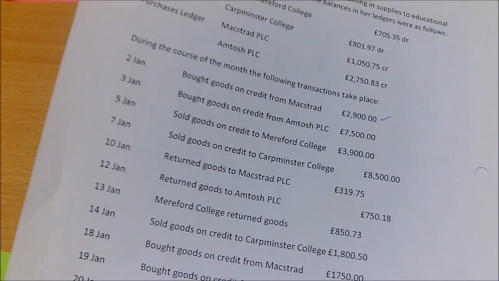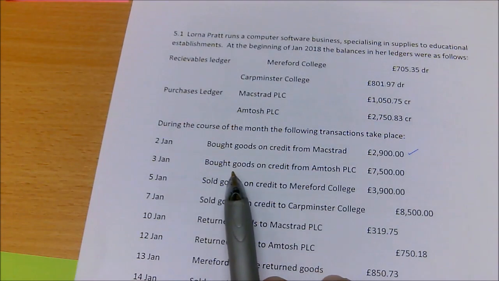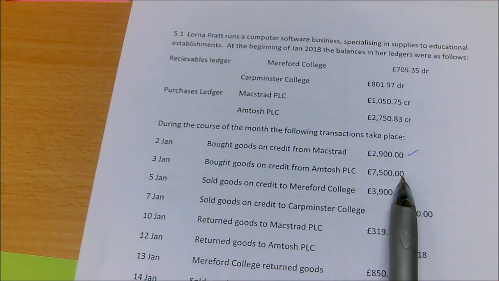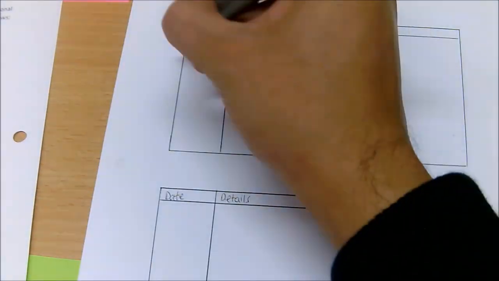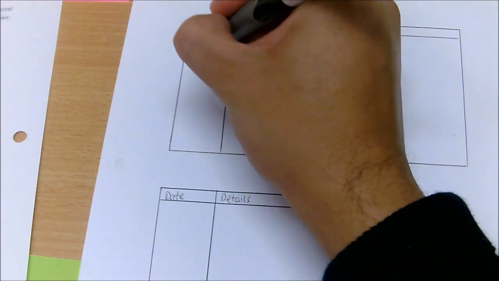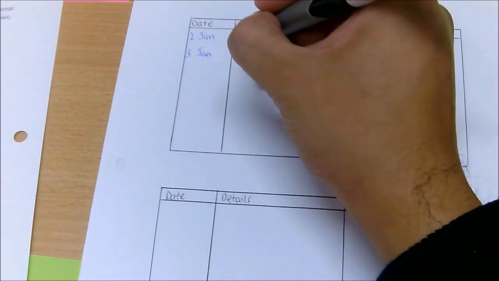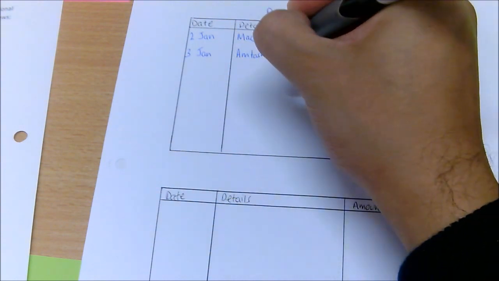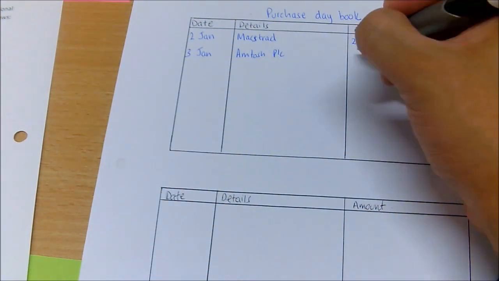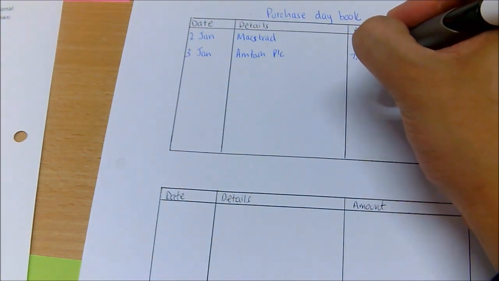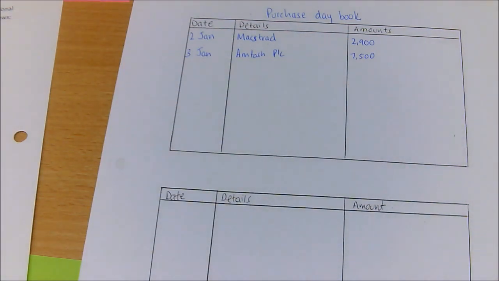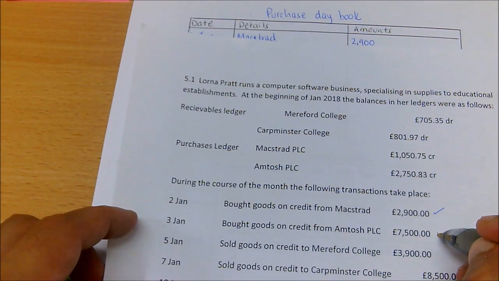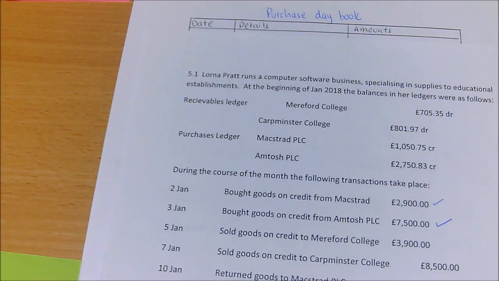And you do the same for the second one. On the 3rd of January, you bought goods on credit from Amtosh PLC, £7,500. Again, you do the 3rd of Jan. This time it's Amtosh PLC, and the amount is £7,500. So you will go through this list yourself normally and put these into the relevant day books.